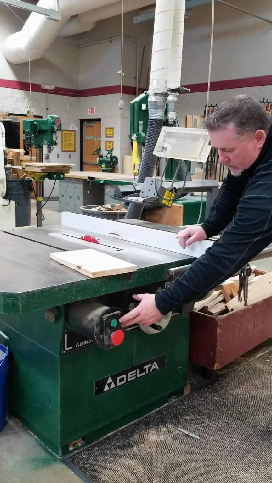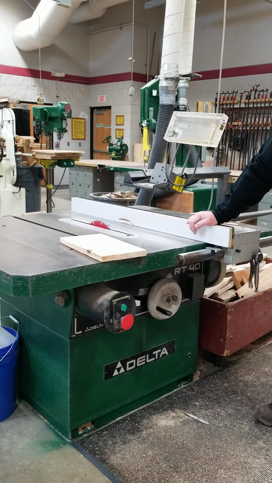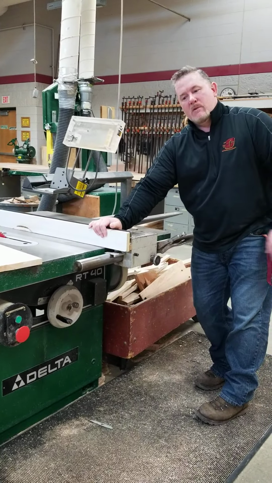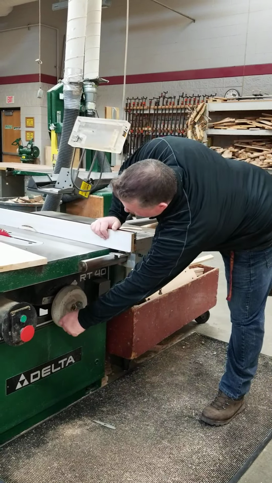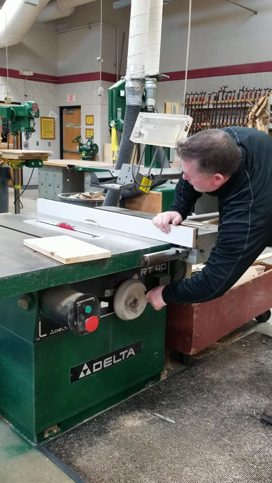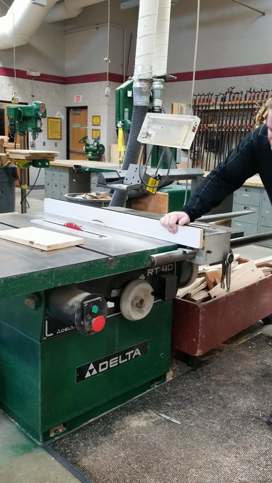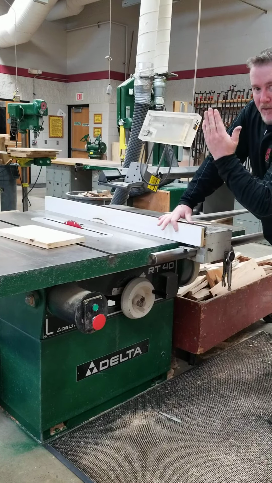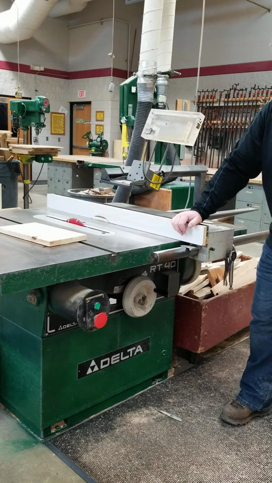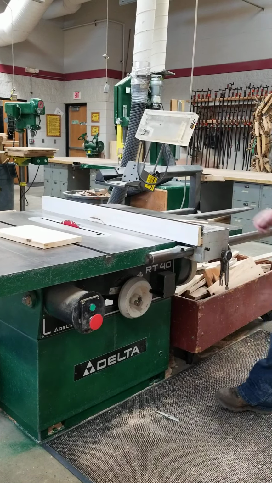The on-off button is here. It's pretty easy to see, green on, red off. This is the fence. This locks the fence so it doesn't move. The wheel in the front is to raise the blade up and down to a specific height, and then the wheel on the side is to tilt the arbor for doing angle cuts. From our chapter, you noticed all those parts and you had to identify them. Now you can kind of see it in real life.